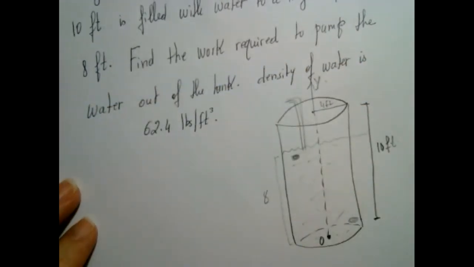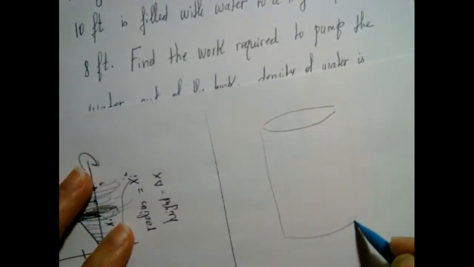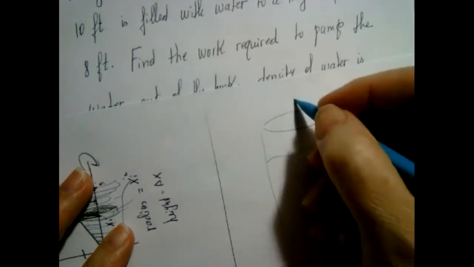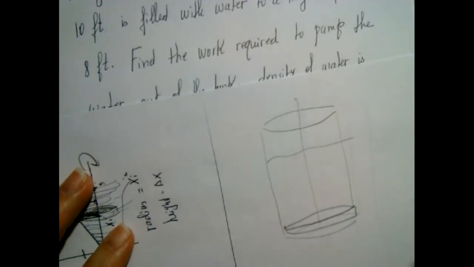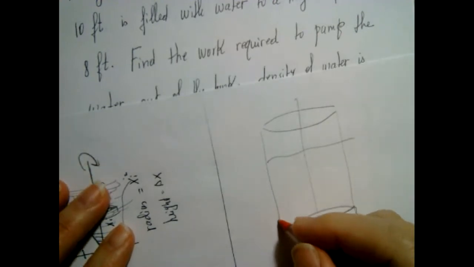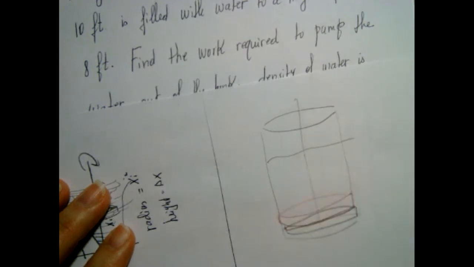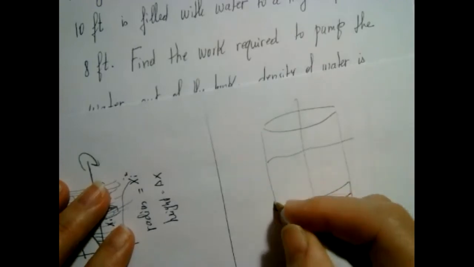So in the picture, something like that. That's what we did. So we have water up to here. We took a layer here, top it with another layer, top it with a third layer, and then we lift each layer by itself.